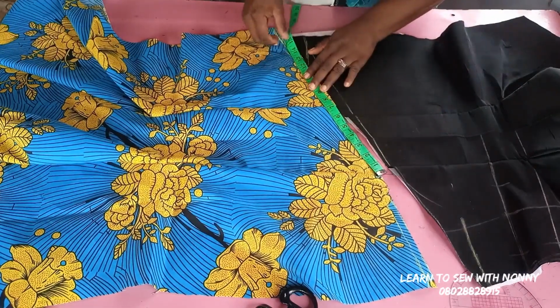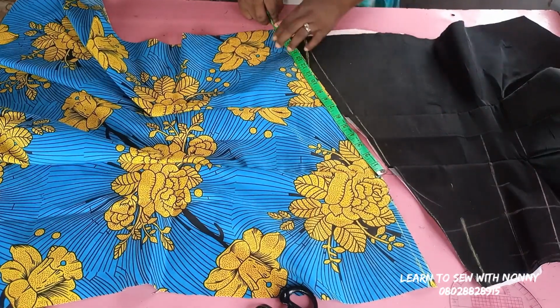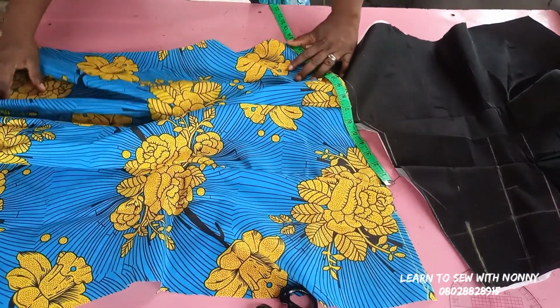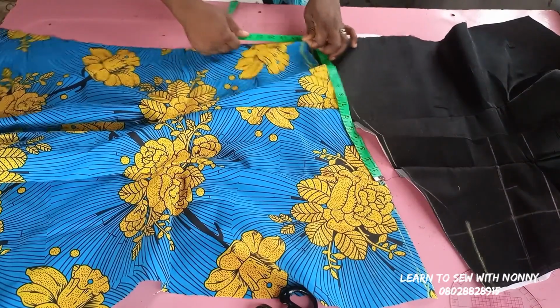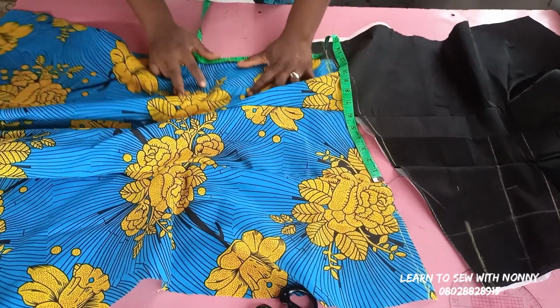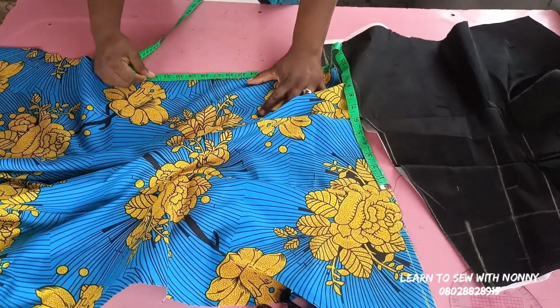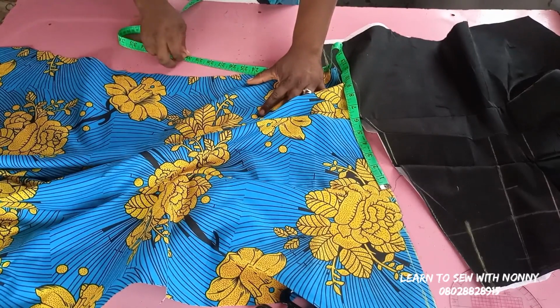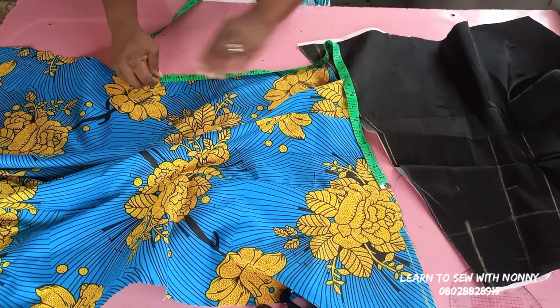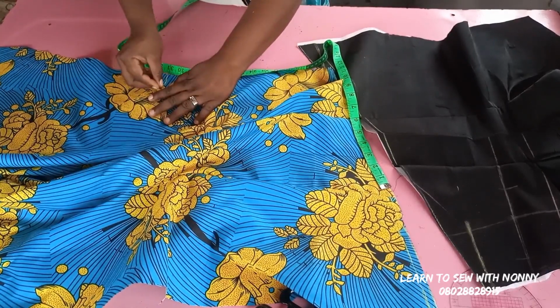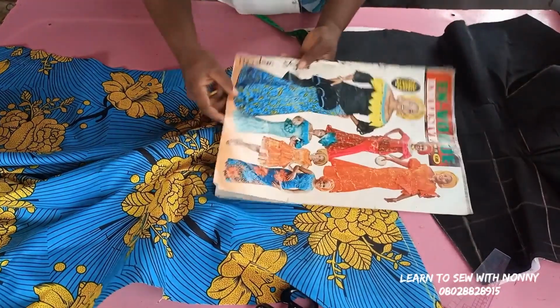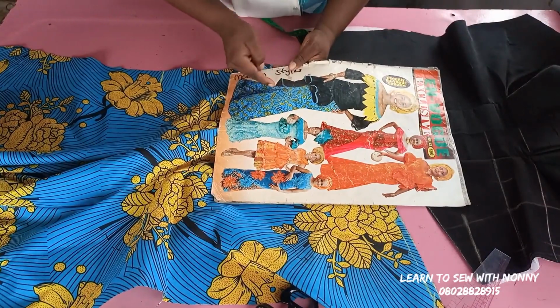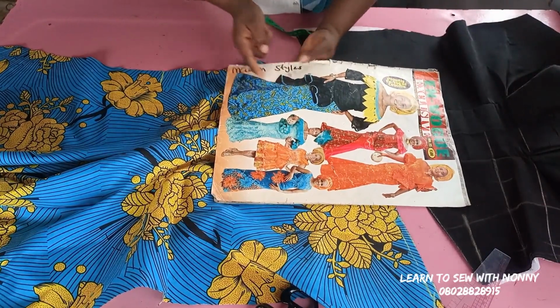Okay, so I'll just measure from there to the edge of the skirt, then to 3 or 2 inches after my knee line, or even above your knee line, just depending on what you want. Okay, so I'll then measure. What I have there is 31 inches. So I'll use this 31 inches as the circumference to cut the peplum.